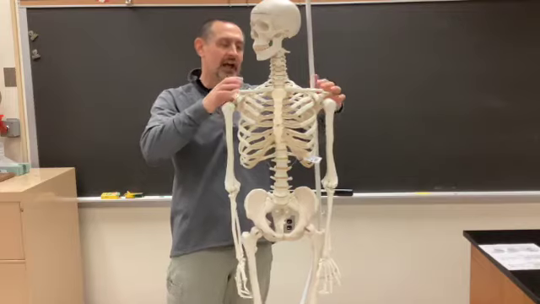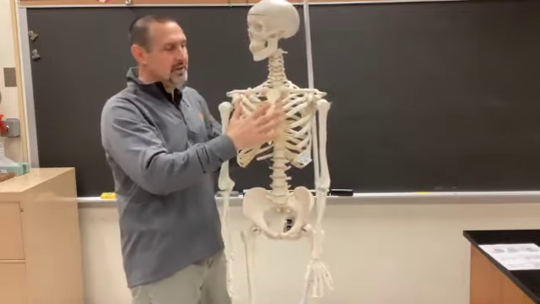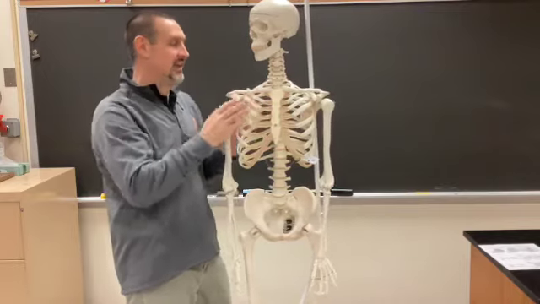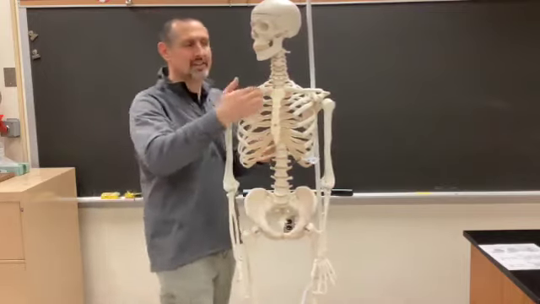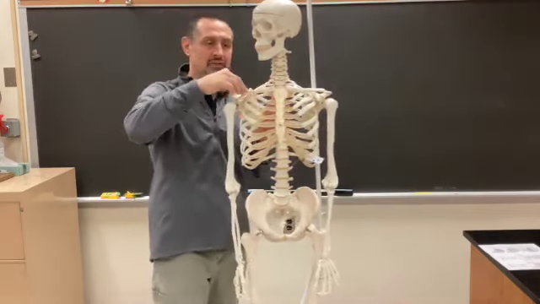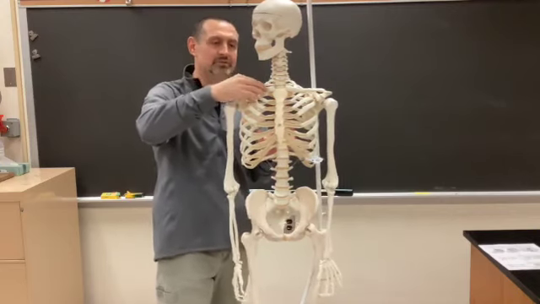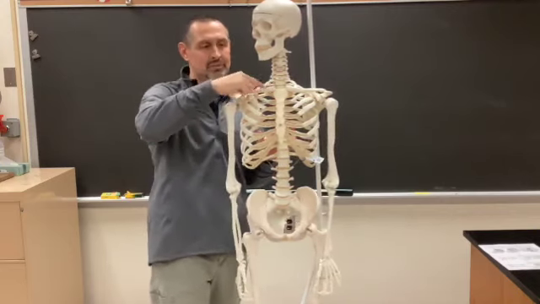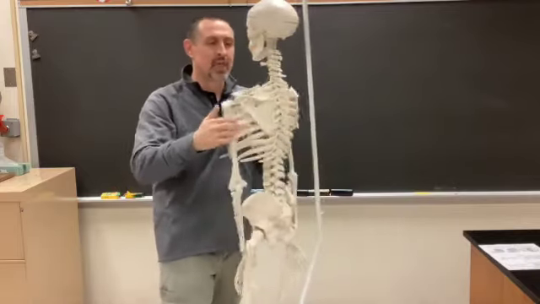So let's look now at the bones of the rib cage, and then bones of the pectoral girdle. So I think of it like this. This bone here, the clavicle, is the most commonly broken bone. So the clavicle, most commonly broken. We sometimes call it the collarbone. So collarbone, clavicle, most commonly broken bone.